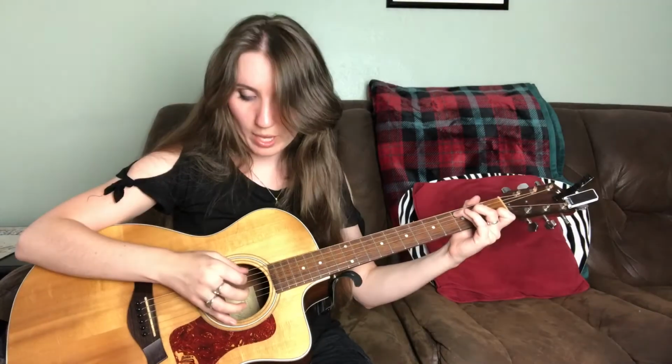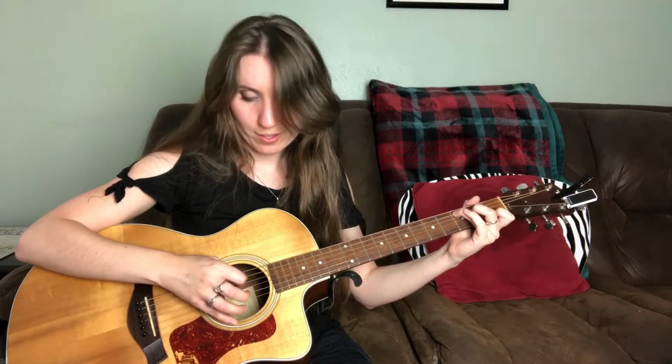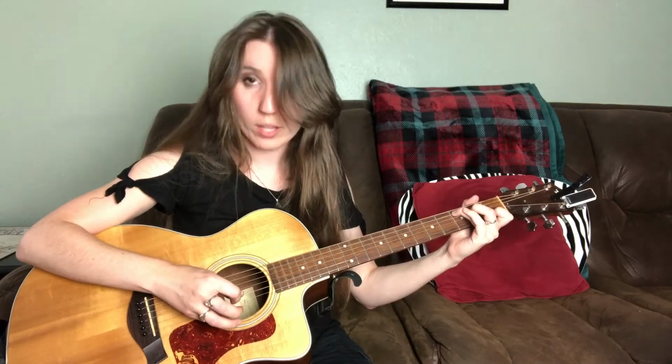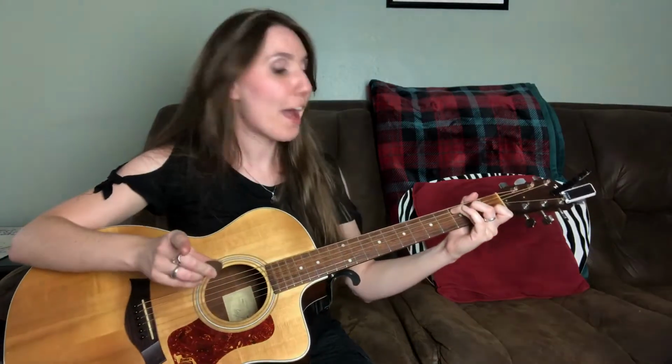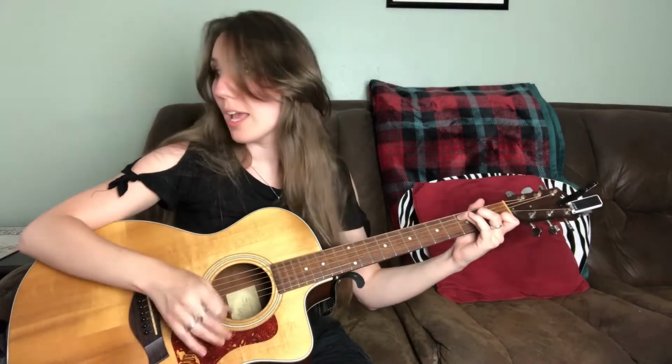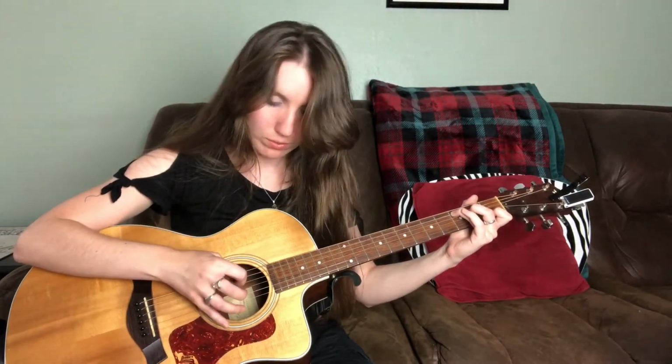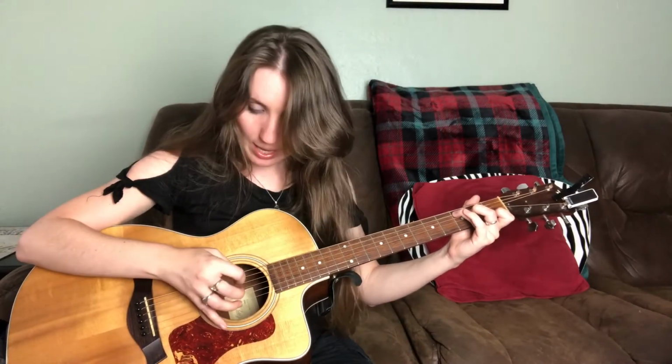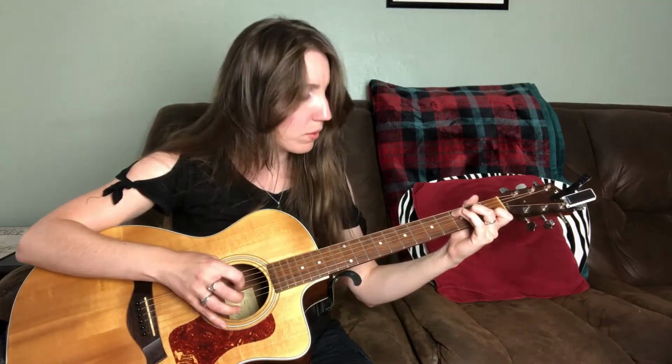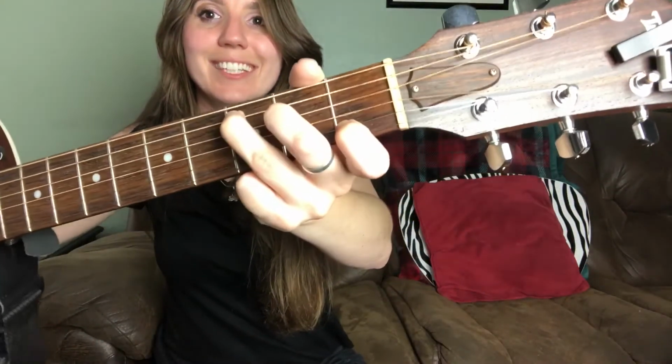Or in numbers, we have 1, 3, 5, 1, 3. Now, this is also 3. And the distance between these two is a major third, which is also 2 whole steps. And the distance between these two is a minor third, which is a whole step and a half. So there's your lesson. Now you can play your C major chord. Let's see the close-up. Ta-da!